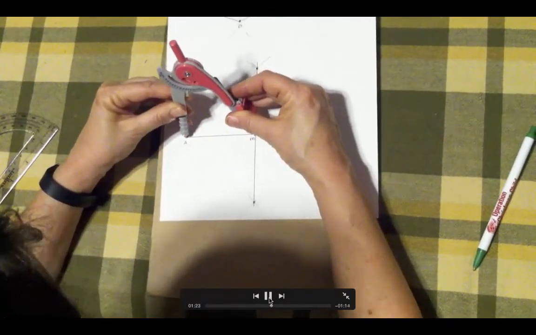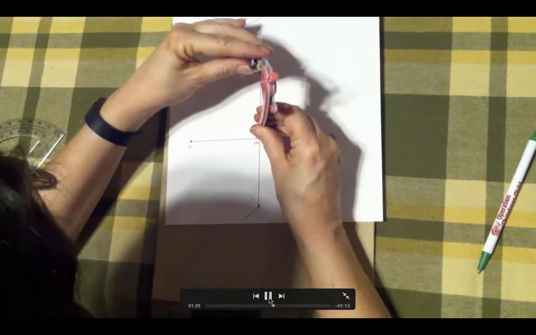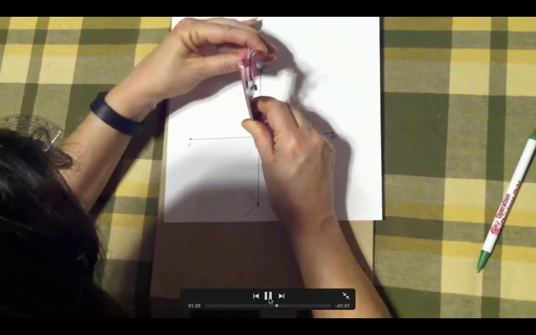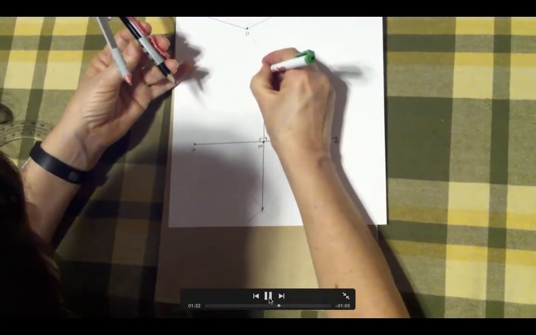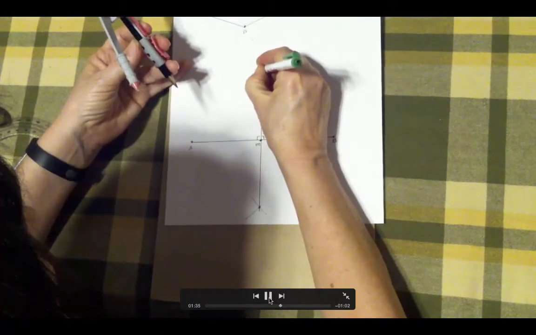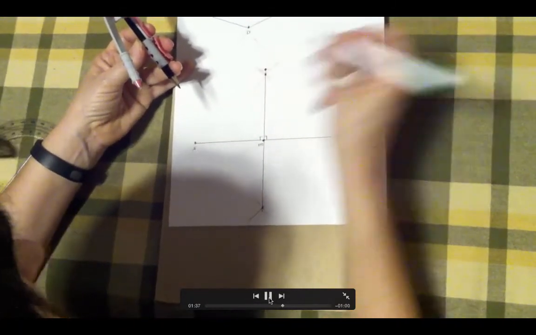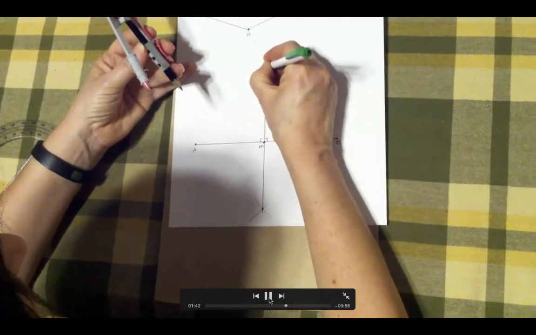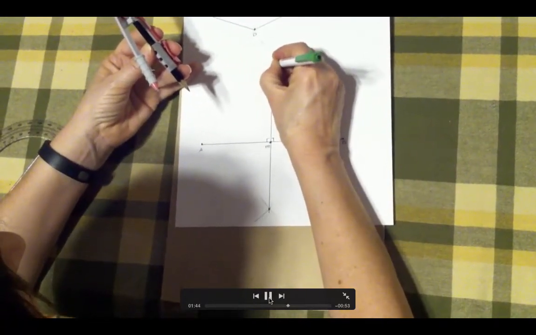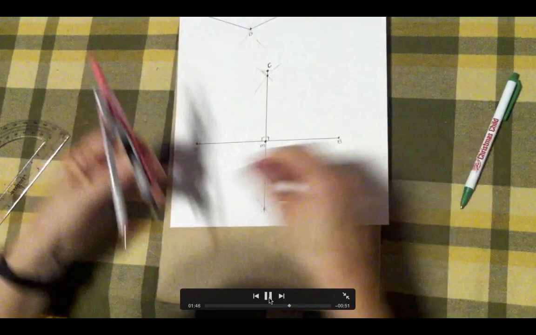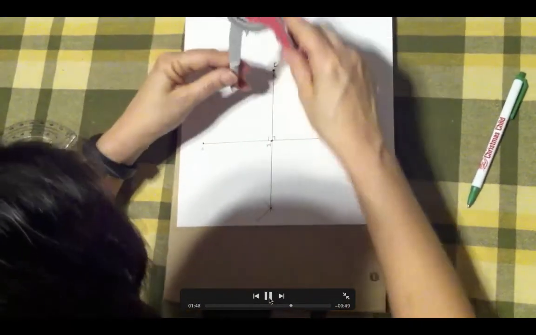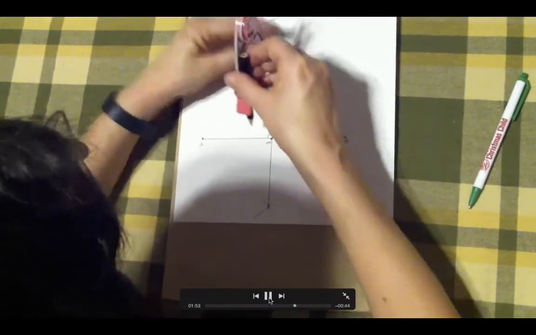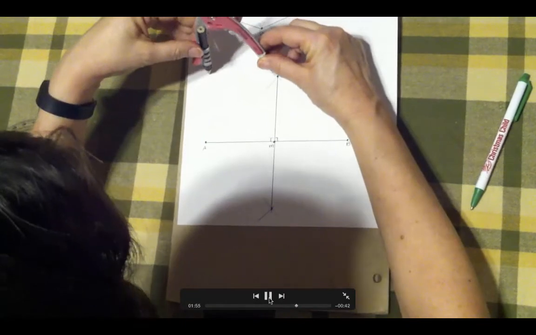And I'm going to create that same side. I'm going to put my point on M, and I'm going to use that measurement from A to M, and I'm marking up at the top, and that's point C. So now I have A to M and then M to C. And now I'm measuring from C to M, and I'm going to go over to the other side and make a little arc.